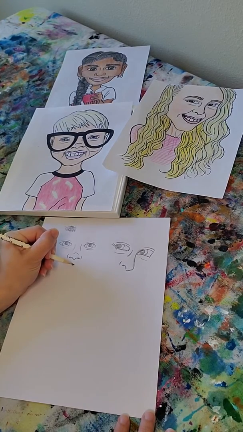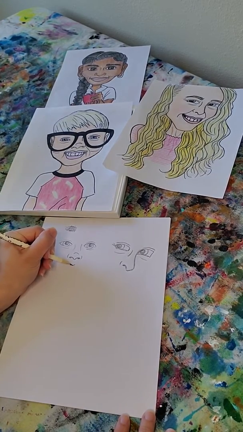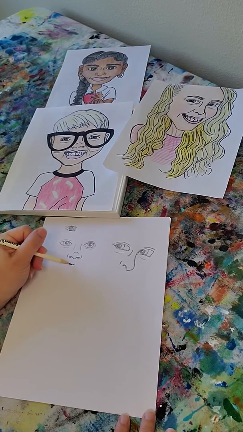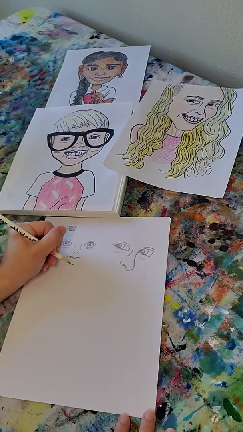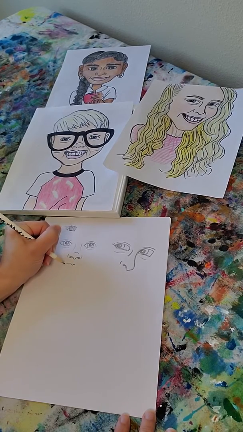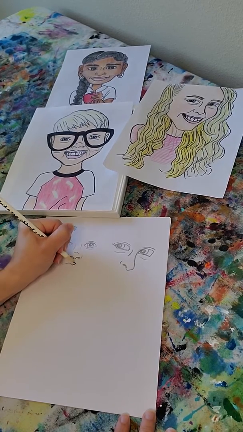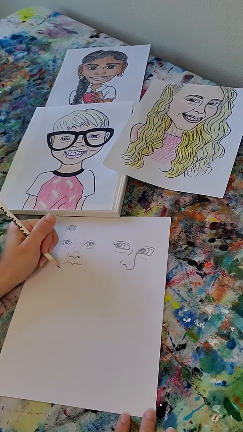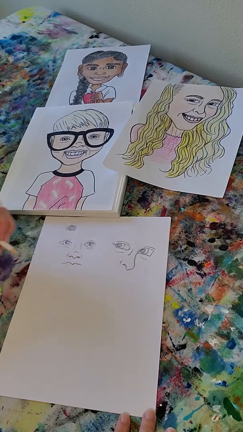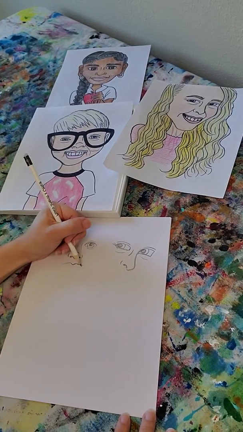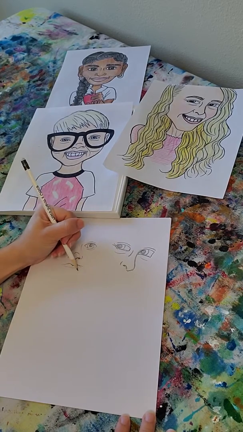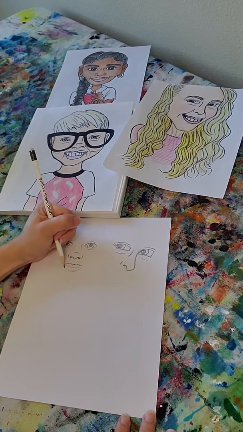So for a closed mouth, look at your picture, because for some people it's more straight across than a little V in the middle. So you really just have to look at your picture and decide, okay, how can we make this into more of a cartoon? Okay, so you do that, and then we're going to just do a line across, and then another one for our little happy face.